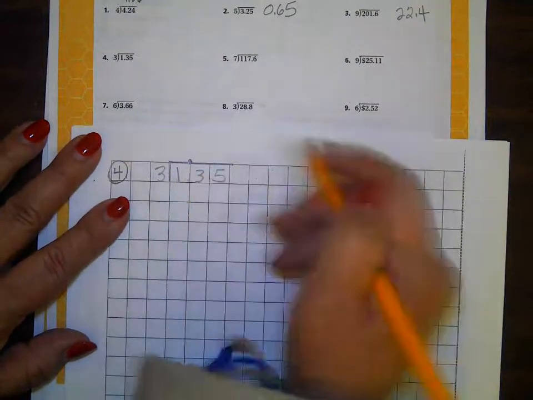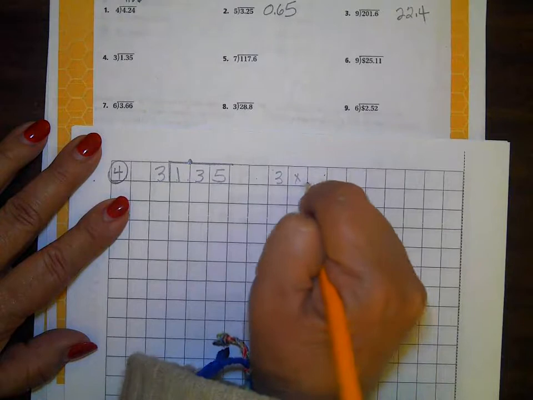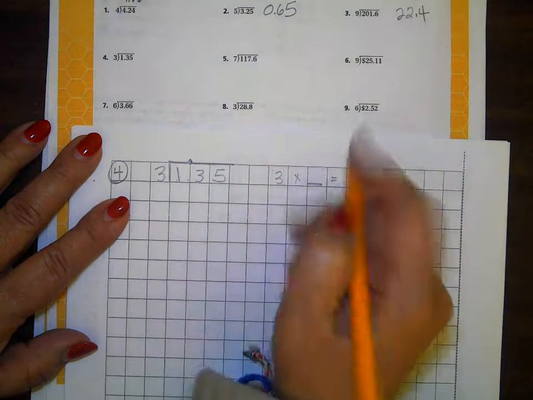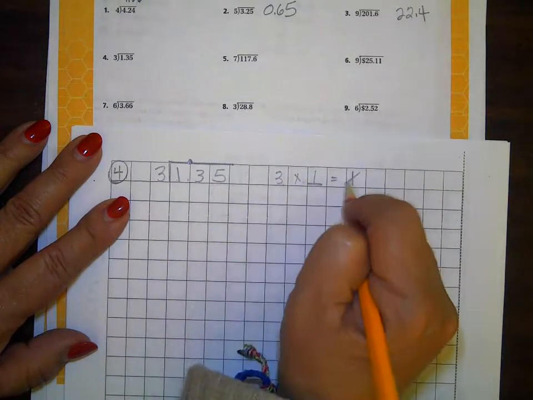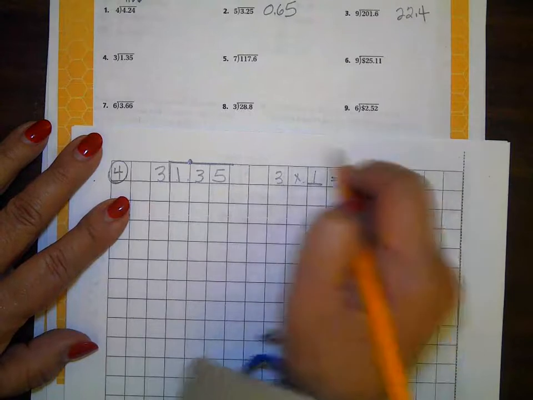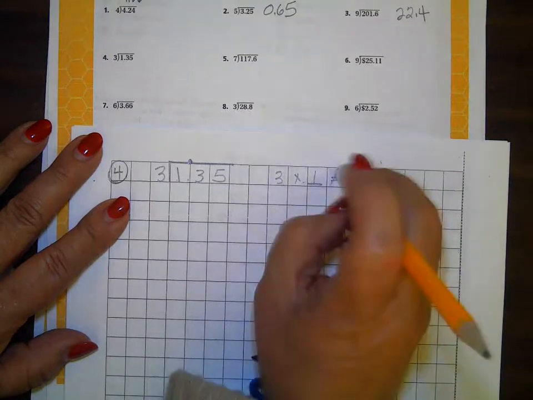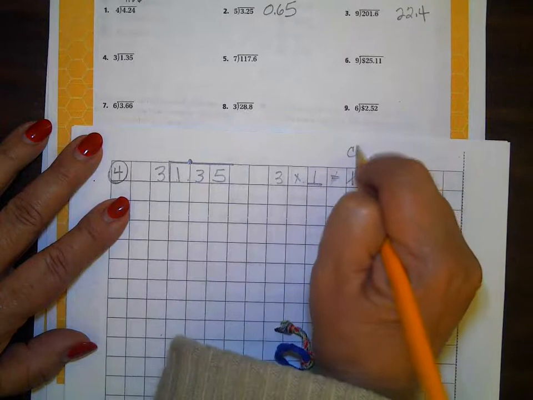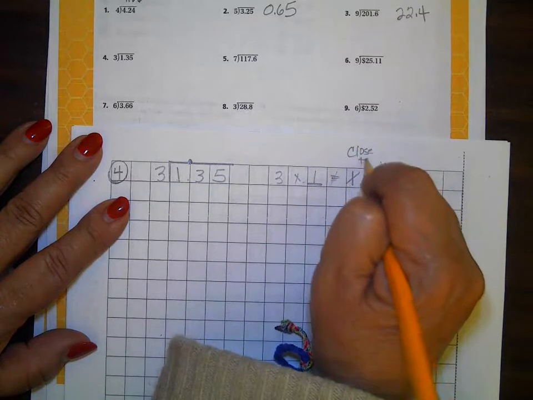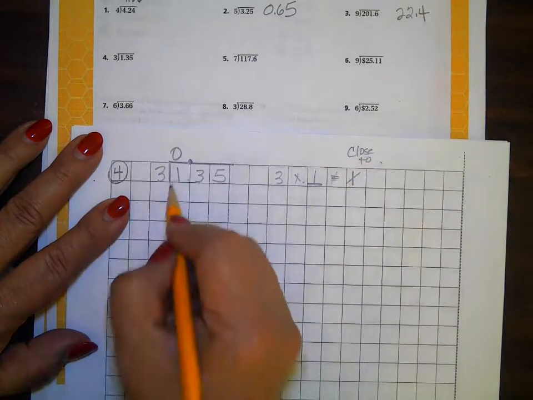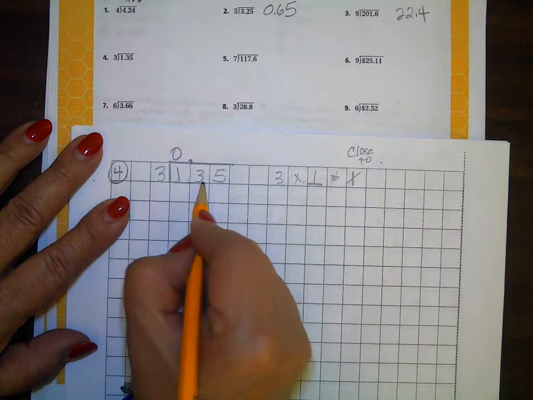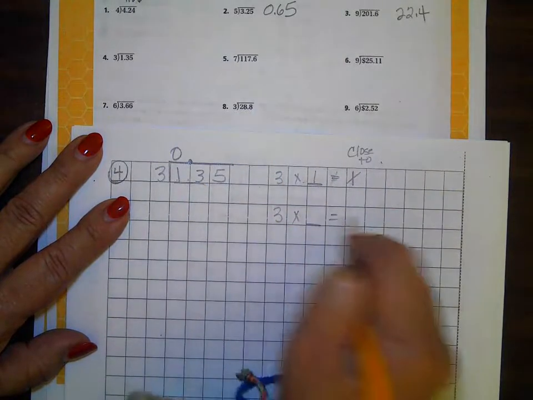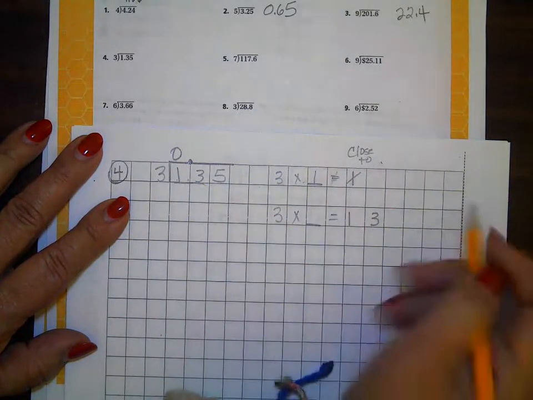3 cannot go into 1. Again, 3 times something equals 1. No way, because I have 3 times 1. That makes it 3. So that's not a correct answer. So there's nothing there. And remember, it's going to be close to, so it's 0. But if I extend it over and add another digit, now I'm going to have 3 times what will get me close to 13 without going over.